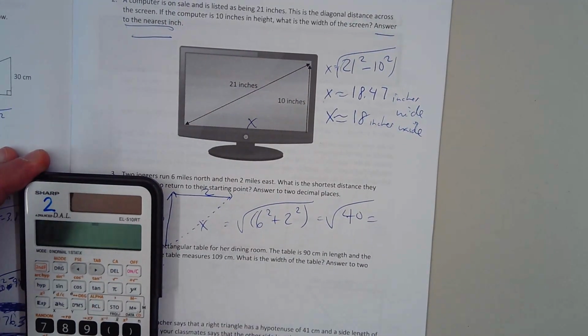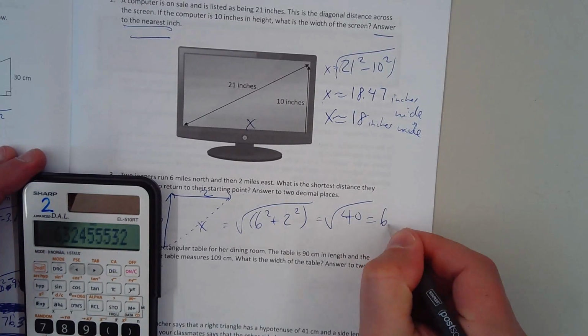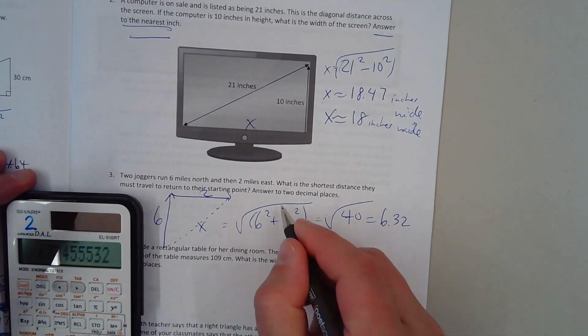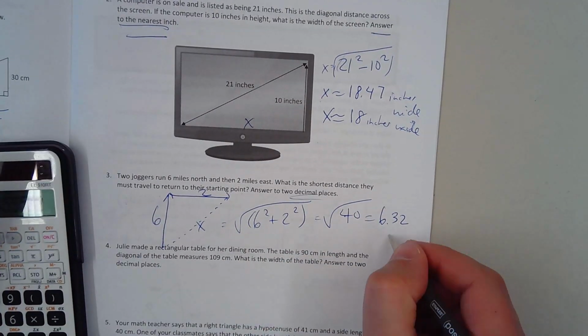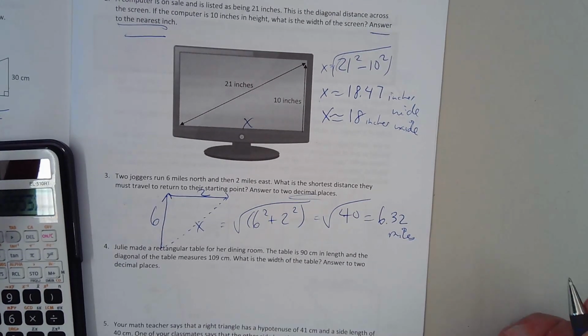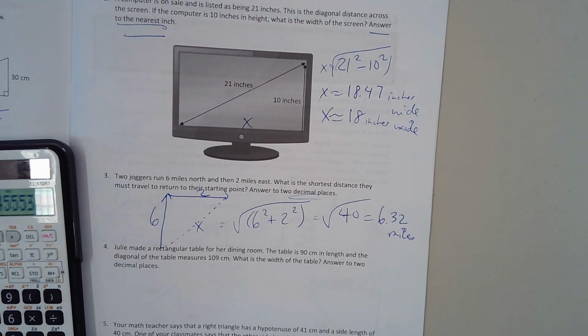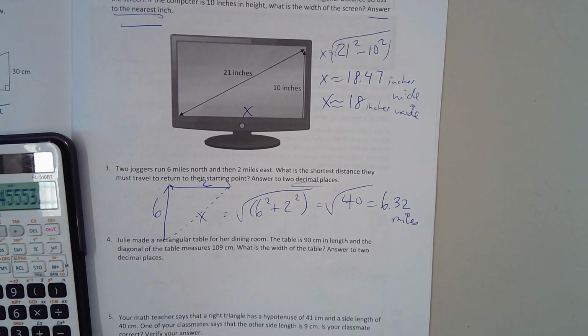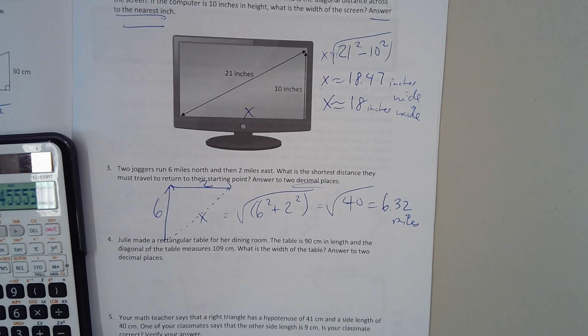So 6.32, because it's at 2 decimal places, and those were miles, right? Okay, 6.32 miles. Is that what you got? Anybody get anything different? It's okay? Okay.